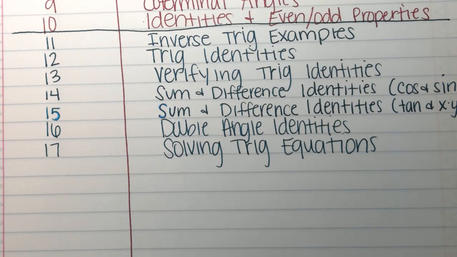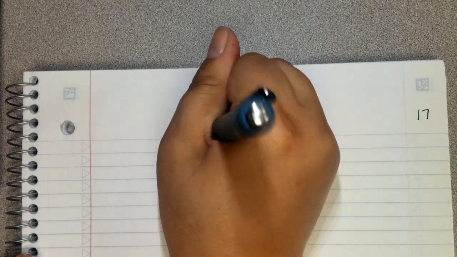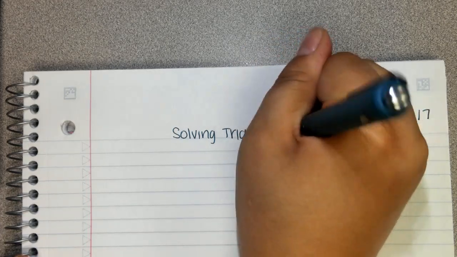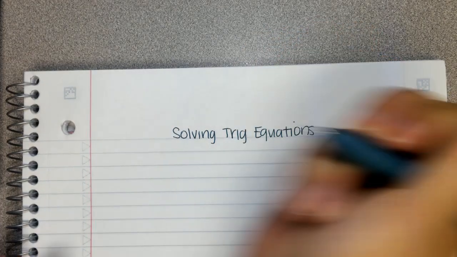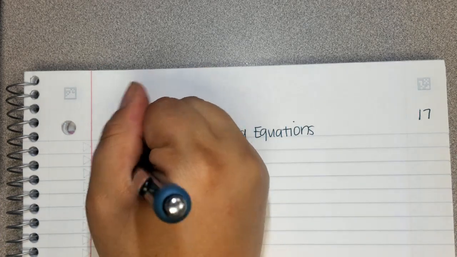What we are doing today is we are going to be solving equations. So if I go to page 17, I am going to ask you to do number 1. I'm going to try to get through 7 of these today. We'll see how far we get.